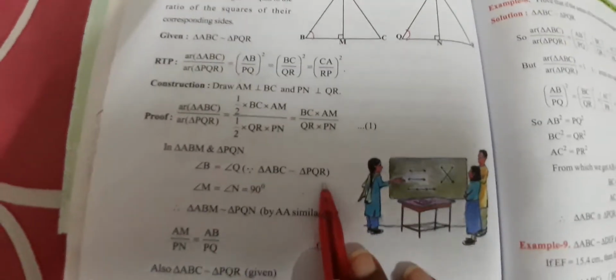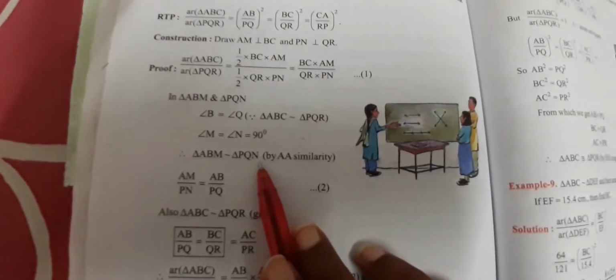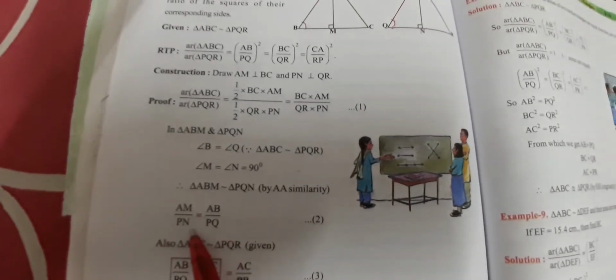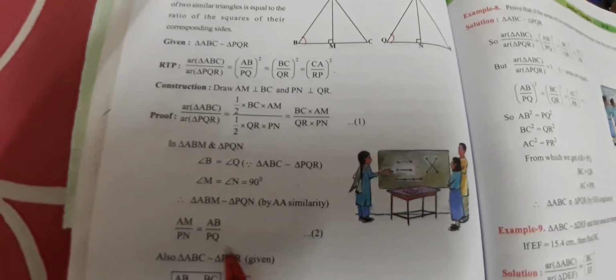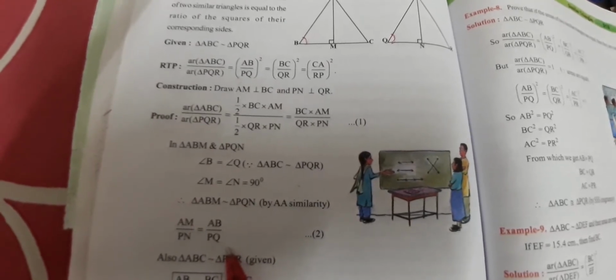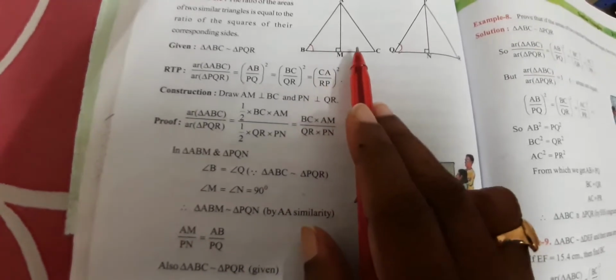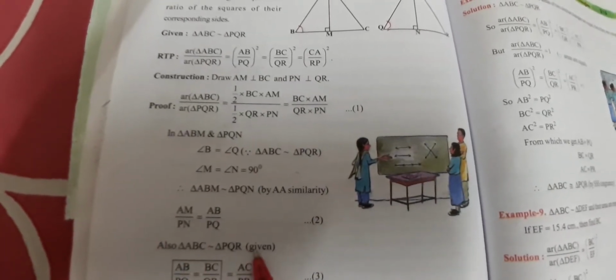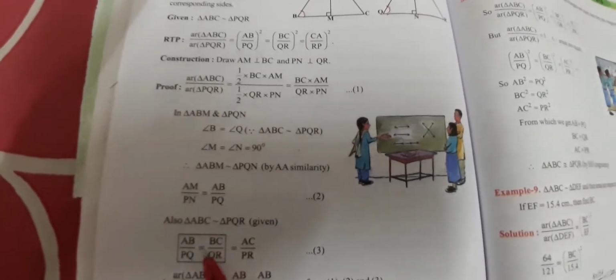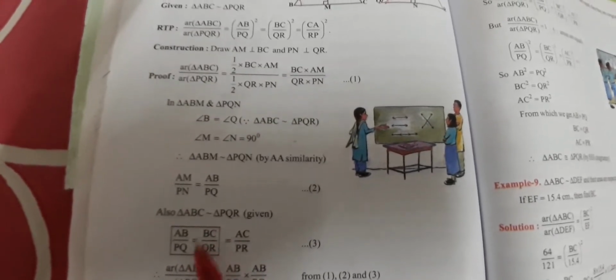So now let us see what we are going to see. These two are similar triangles. So therefore AM by PN is equal to AB by PQ. But again, from triangle ABC similar to PQR, that we know, AB by PQ is equal to whatever AB by PQ you got now.